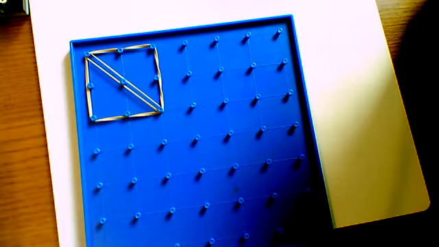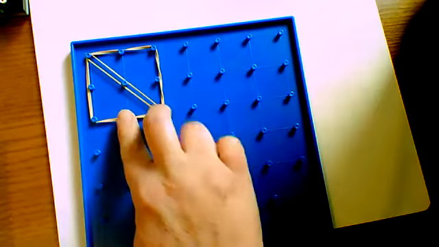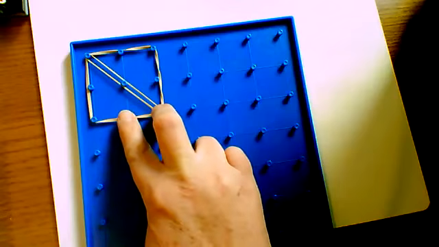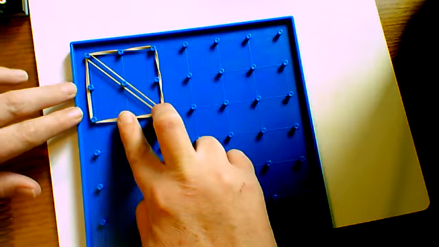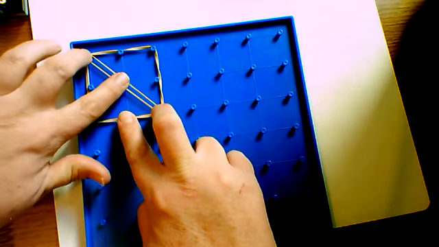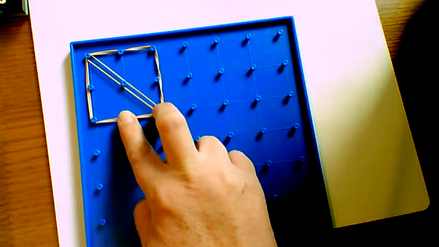Now, what does Pick's theorem say for the area of the triangle? Remember, in Pick's theorem, you cover up a boundary pair, and you figure out how many other boundary pairs there are. There's 1, 2. So the area of this triangle based on Pick's theorem is also 2.